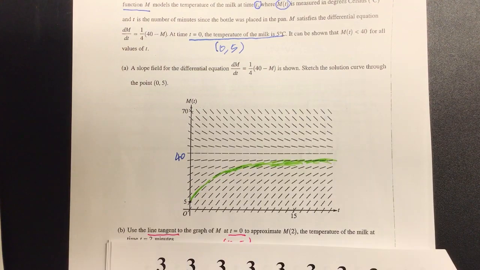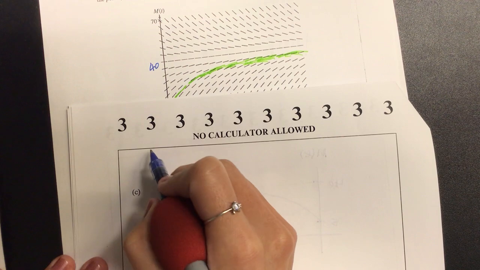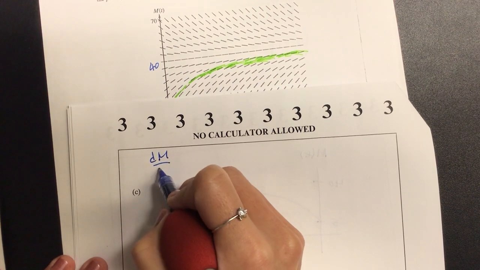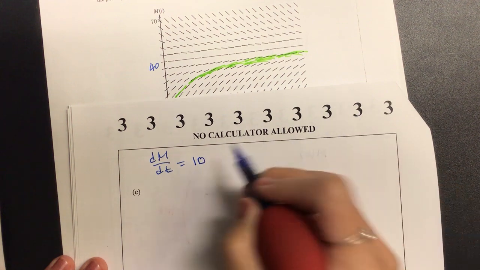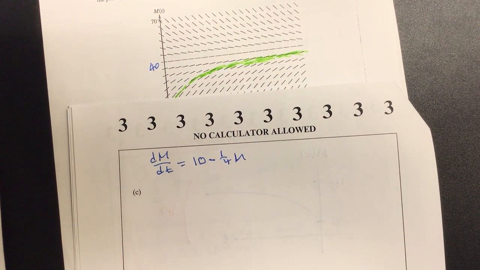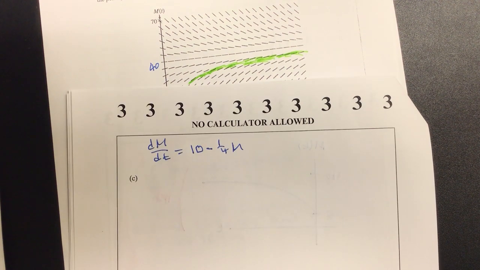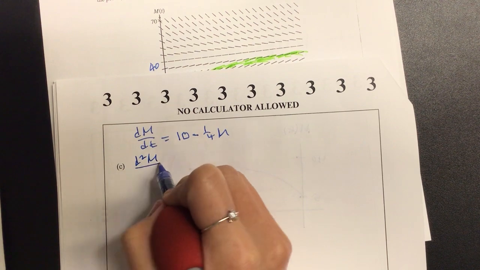And again, if it helps for you to write out the equation on top, go for it. I think I'm going to simplify it. So let's do dm over dt is equal to, I am going to distribute the 1/4, 10 minus 1/4 m, because deriving that is so much easier. We're simply deriving the second portion. So let's all write out d squared m over dt squared.